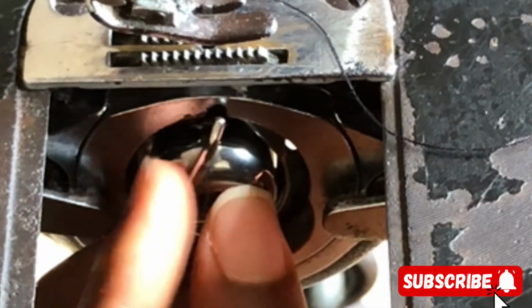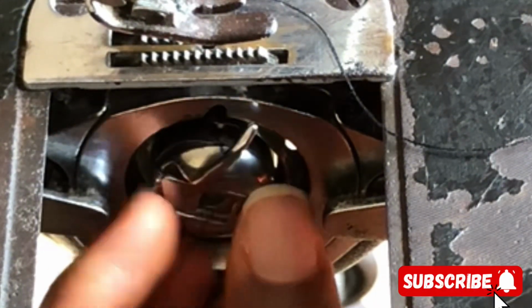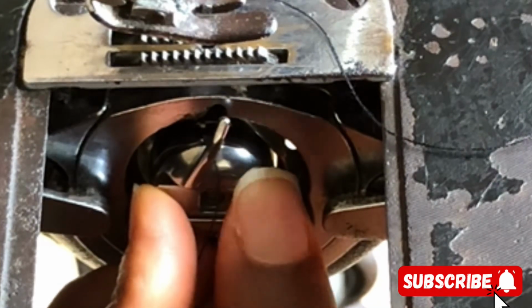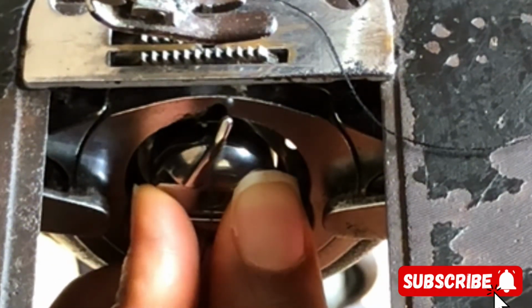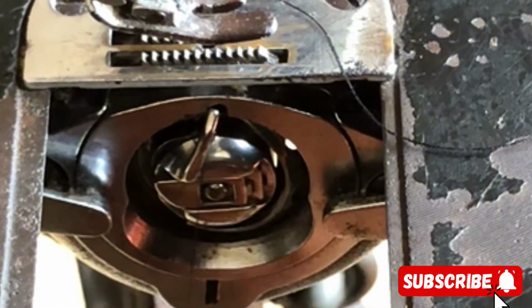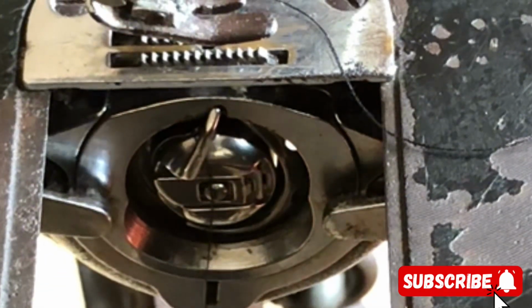Then when you put it, you make sure that that long thing on your bobbin matches with that hole there. So when you push it in, you will hear a clicking sound. Once you hear that clicking sound, you know that okay, your bobbin has entered successfully.